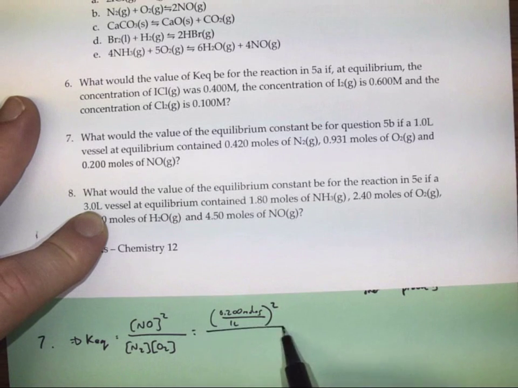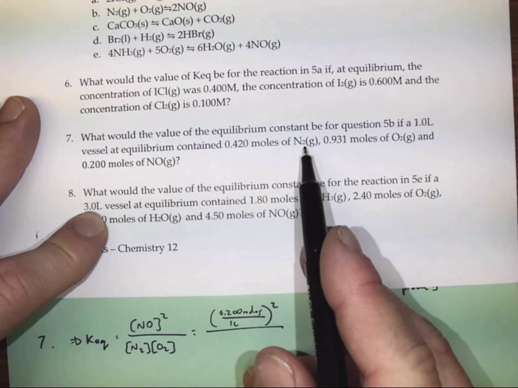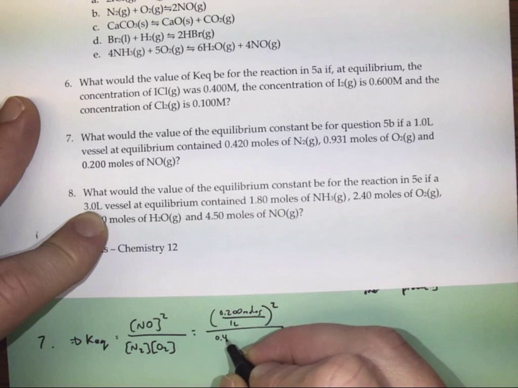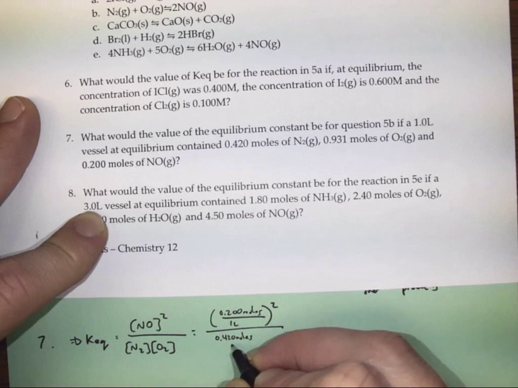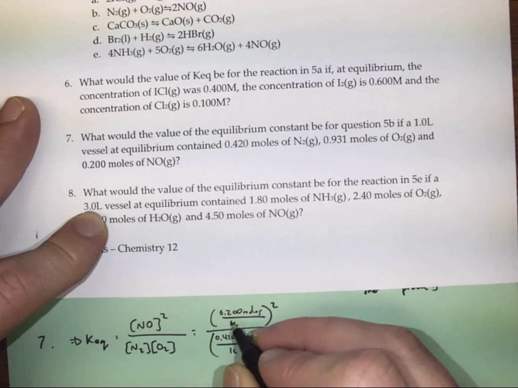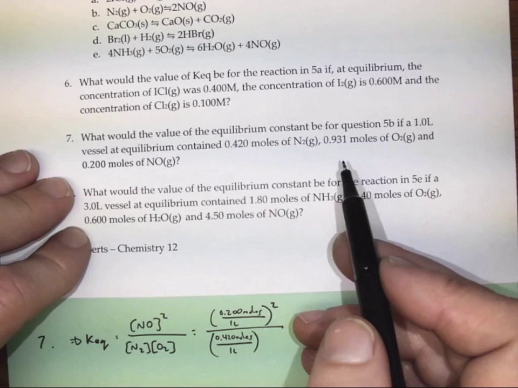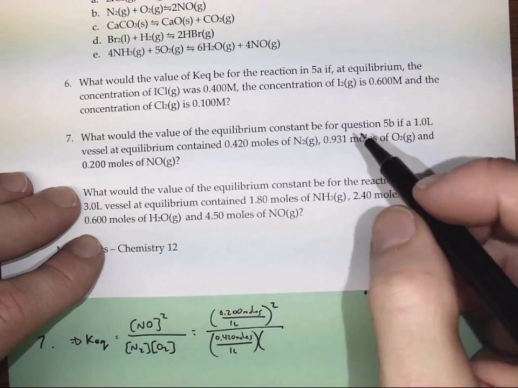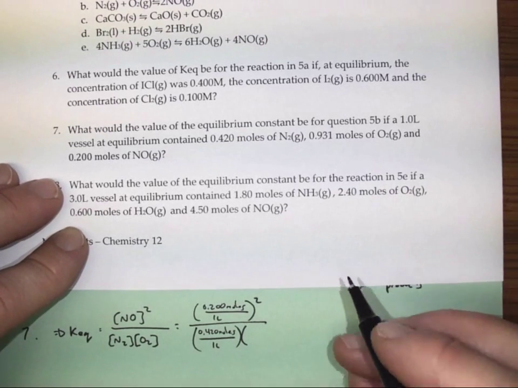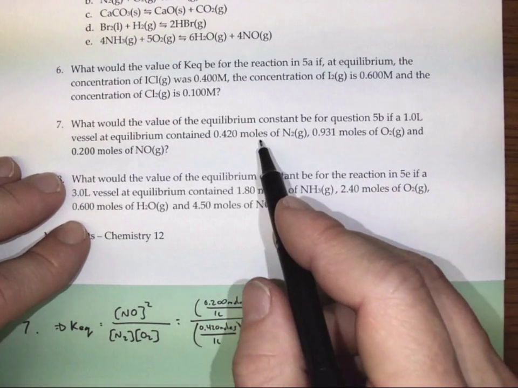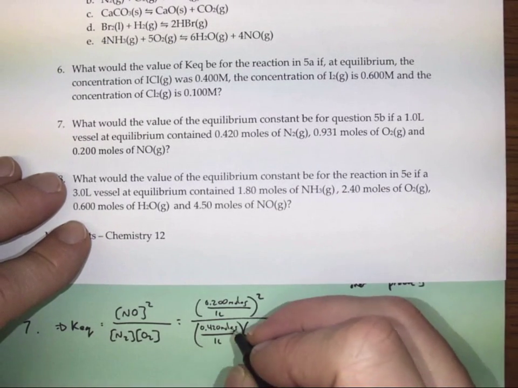Okay. I'll divide that by the concentration of nitrogen gas, which again is 0.420 moles, but not a concentration yet until I divide it by liters. Now, it just so happens in this case that dividing by 1 is not going to change our values, which is nice. But as a stepping stone, we'll see in the next question, it will be important that we make sure we're converting between moles and molarity.